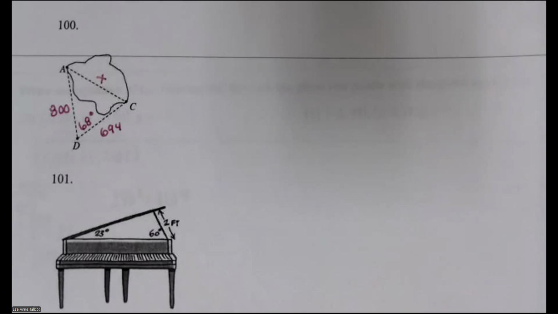Side angle side is two sides and the angle between them. You see that that's what this is: two sides and the angle between them. That means you go with law of cosines. You could try to set up law of sines, but it wouldn't work, because you wouldn't have enough information to be able to do law of sines.